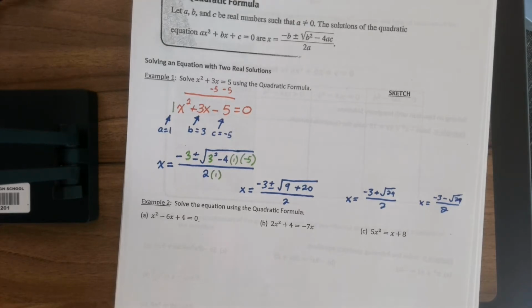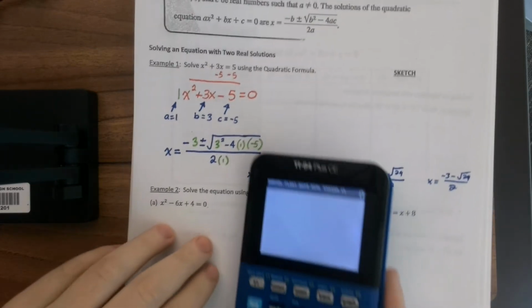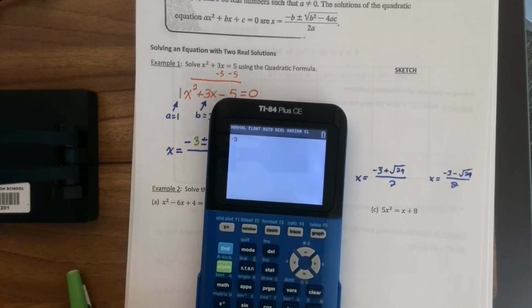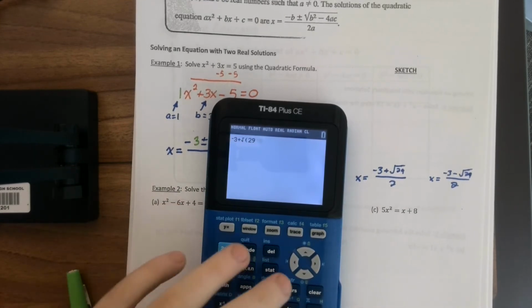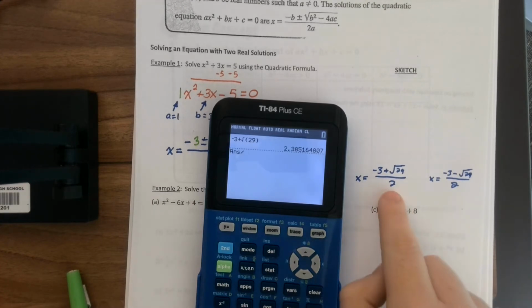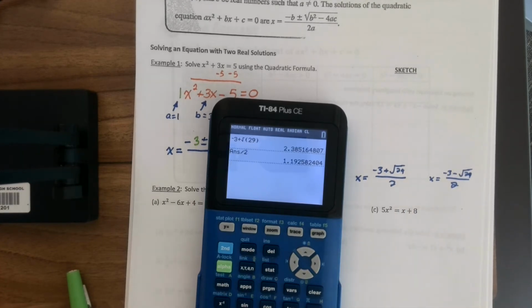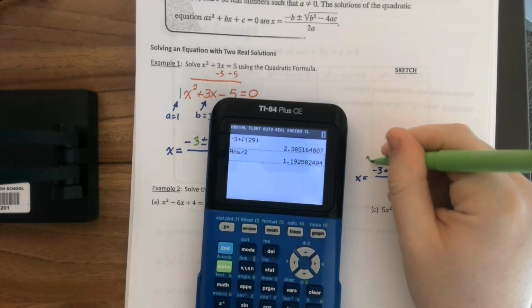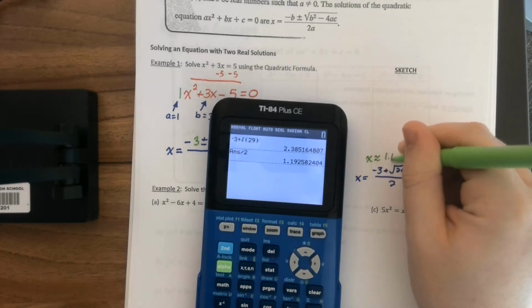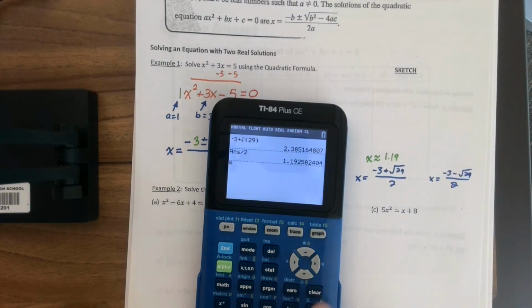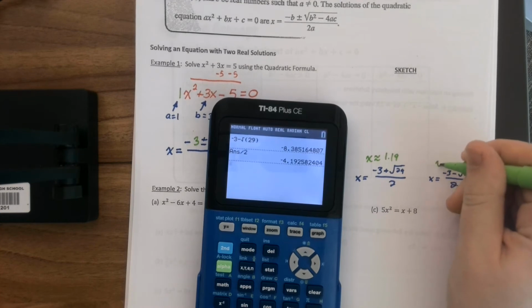In fact, I want to quickly calculate out what these two numbers will be. So to plug this in, let's take a look. In our calculator, we're going to do negative 3 plus the square root of 29, see what that is, and then make sure to divide it by 2, because it's over 2. It looks like this answer is around, so x is around 1.19. As for the other one, negative 3 minus the square root of 29 is this, which we divide by 2, and get negative 4.19.